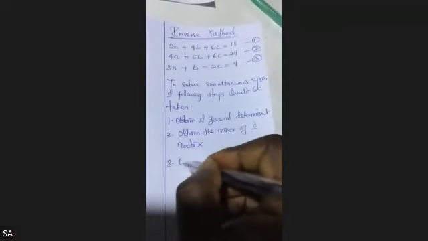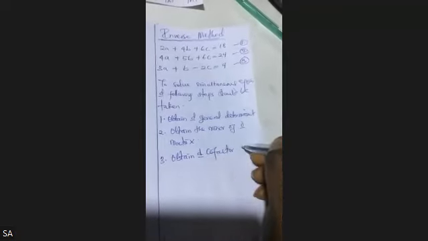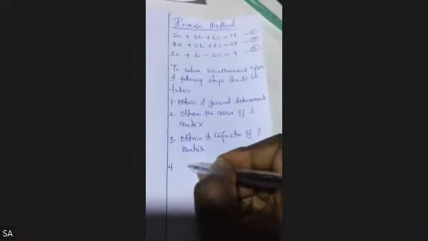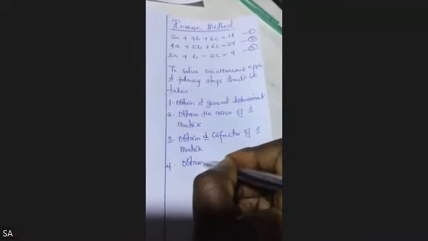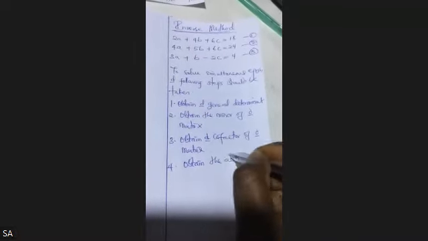Number 3, obtain the cofactor of the matrix. Number 4, obtain the adjoint. This is the step, you cannot fail it. Obtain the adjoint of the matrix.